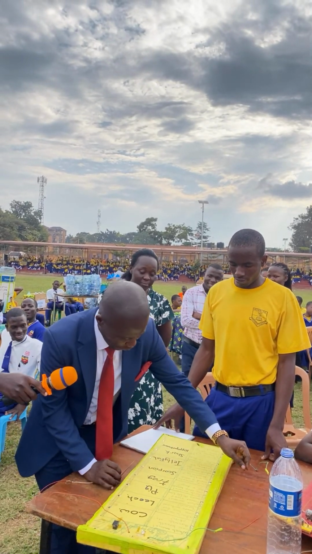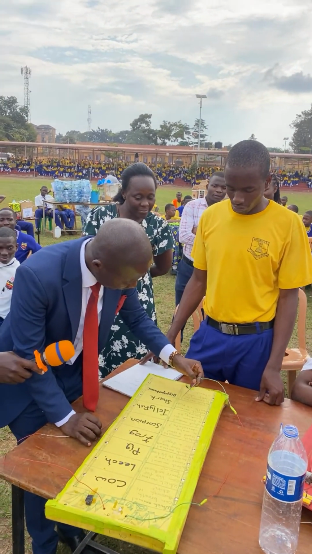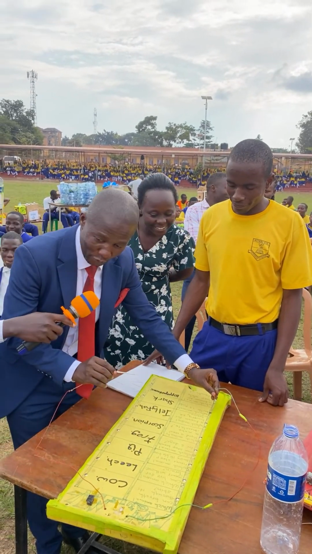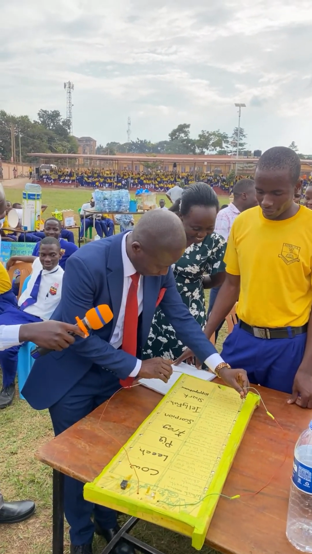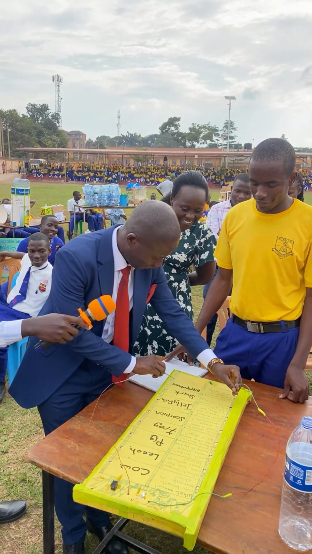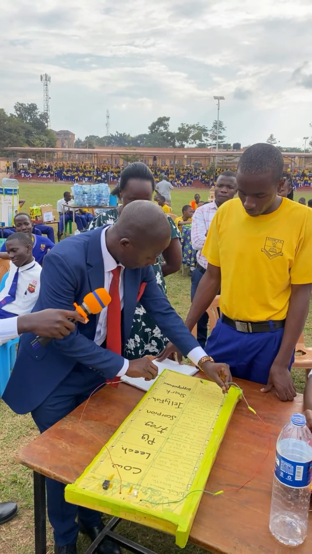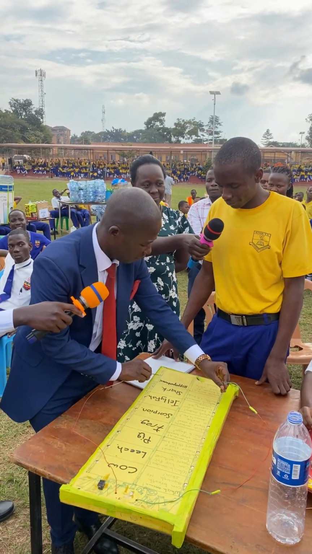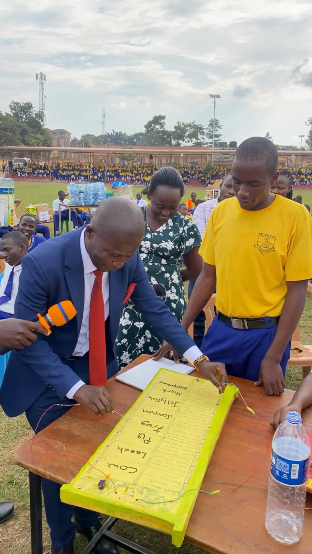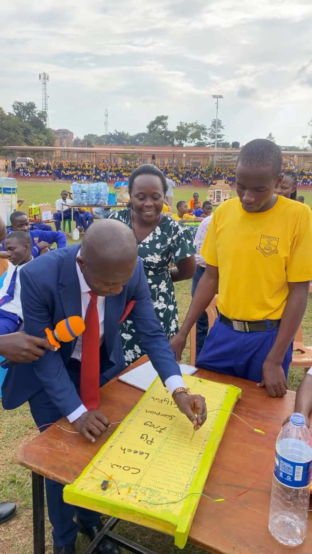Now, I have another question here. I want to see the animal with pink milk. Chocolate. What's the name of this animal? Hippopotamus. Are you sure? What is this? Never seen.